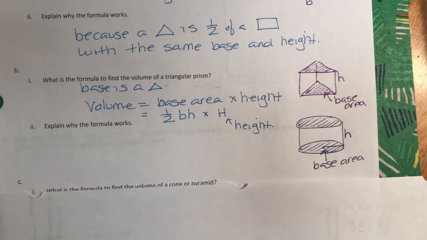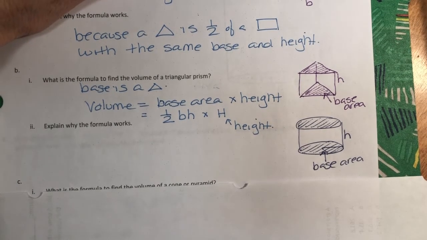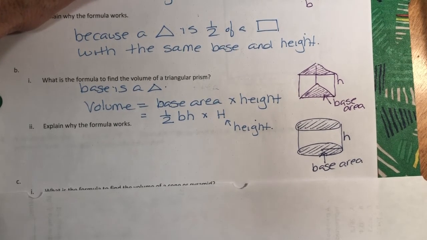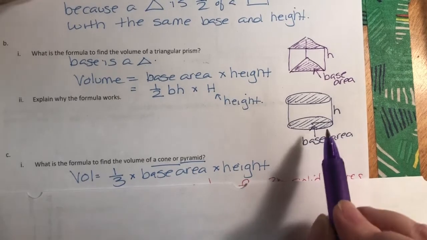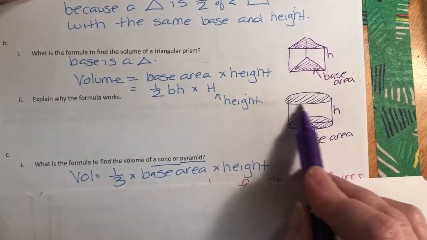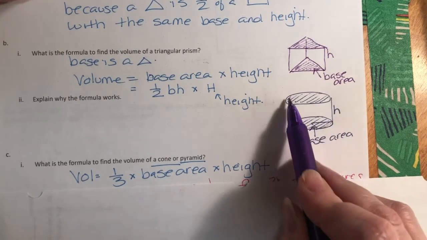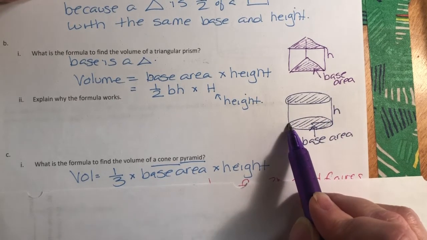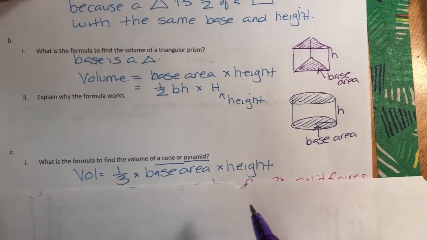And the same calculation works for a cylinder, which is a form of a prism, except it doesn't have flat sides. It has a round side that curves around. It has a circle for the base on the bottom and the same circle on the top. The sides go straight up. And so the volume is exactly the same calculation.